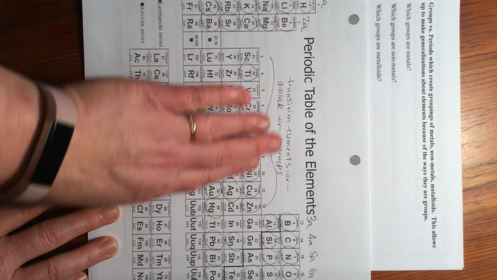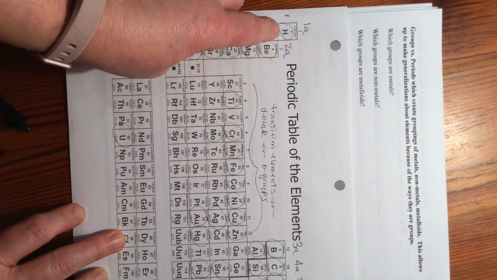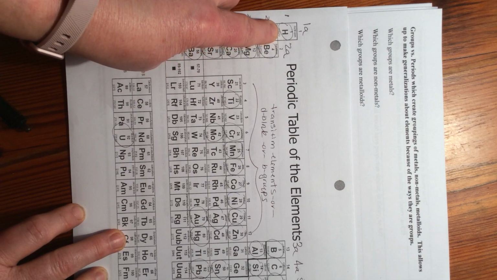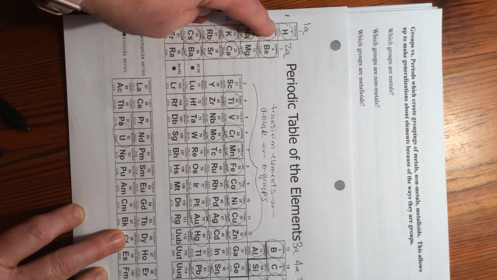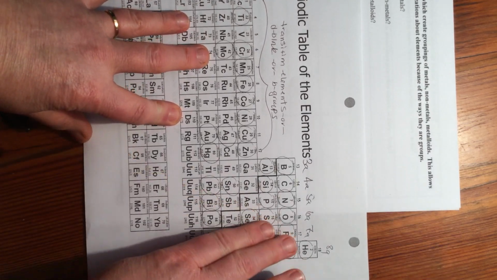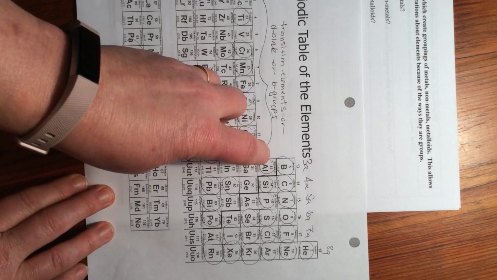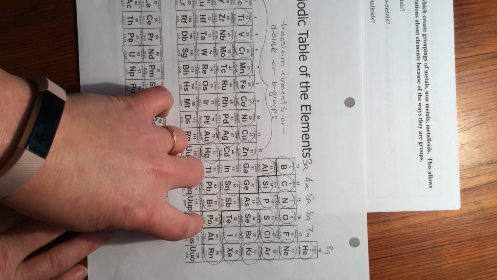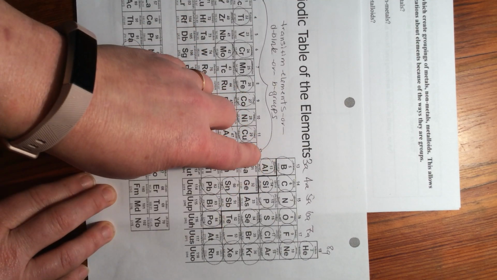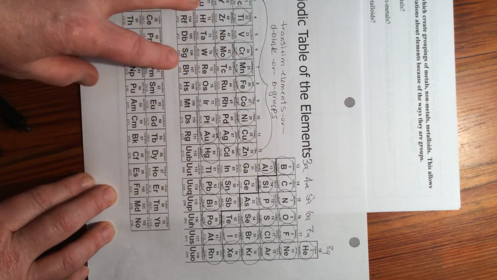To the left, in general, is metals. The exception is hydrogen. Hydrogen is not a metal. It's just grouped with these metals for a specific reason. Over here in this corner are the nonmetals. And along this stair-step line are what we call the metalloids, except for aluminum. Aluminum is decidedly a metal.